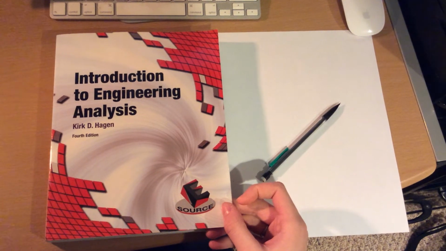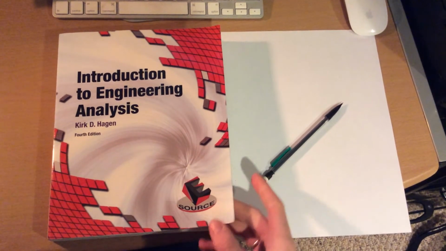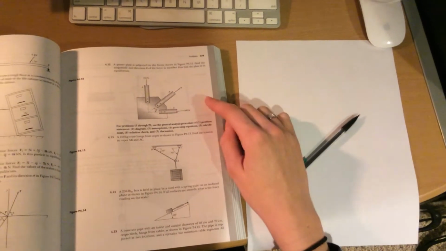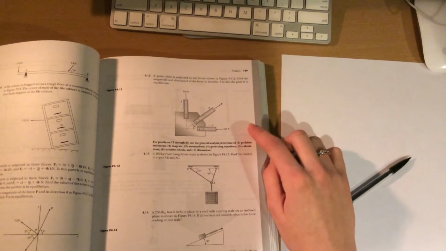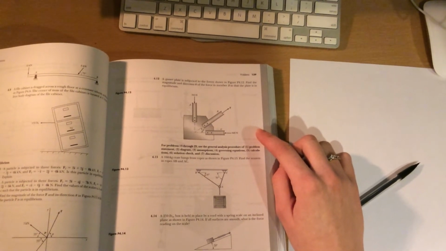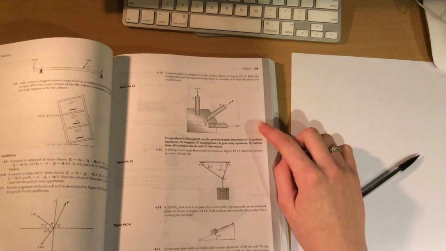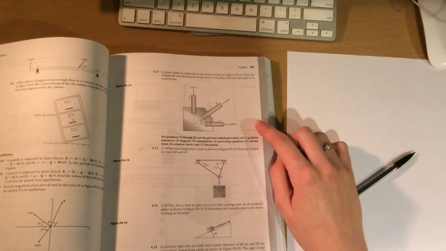Hello everybody! Today I'll be doing a problem out of our textbook from Chapter 4 for our communication assignment. Problem 4.12 states that a gusset plate is subjected to the forces shown in figure P4.12. Find the magnitude and direction theta of the force in member B so that the plate is in equilibrium.